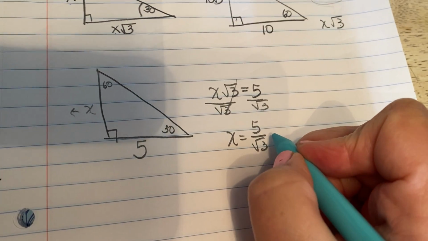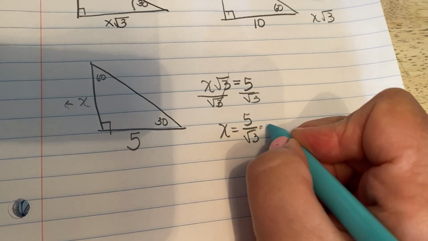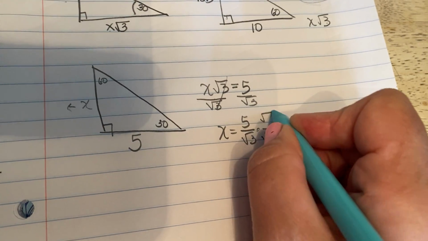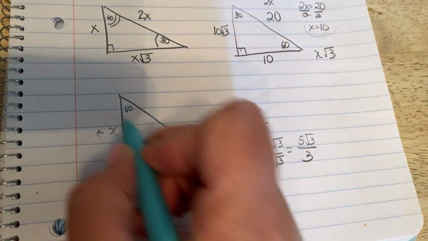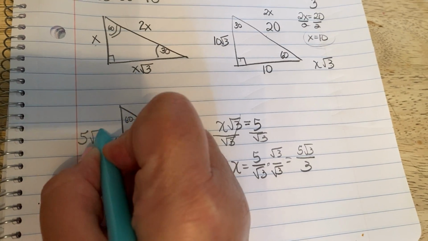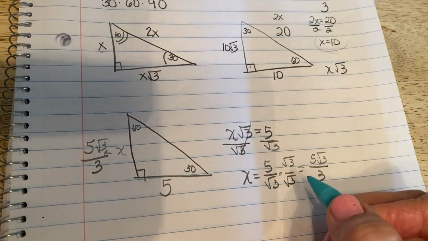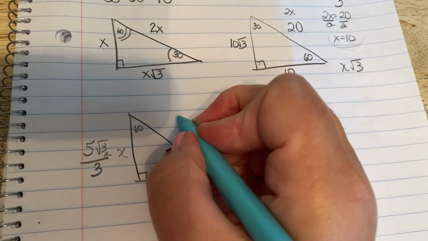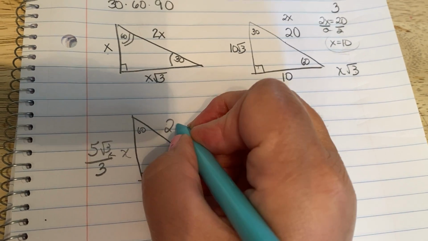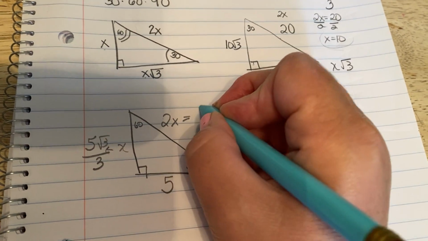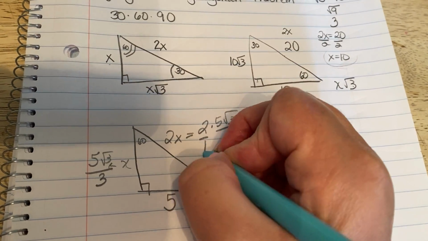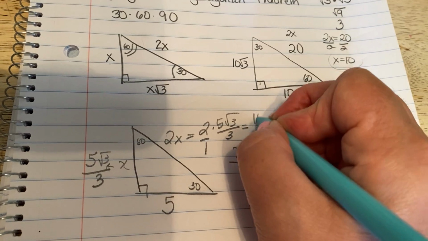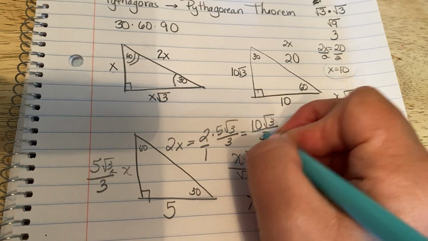As good little mathematicians, we're told to rationalize, so I'll rationalize this. 5 times the square root of 3 over 3 is this answer. And then to find this answer, I take x and multiply it by 2. So 2 times 5 square root of 3 over 3, make that 2 over 1, and that would be 10 times the square root of 3 over 3.